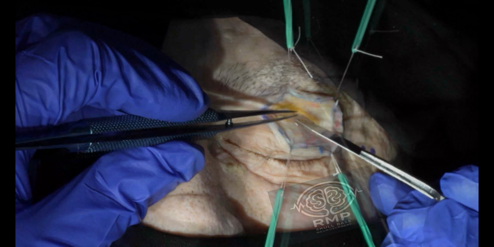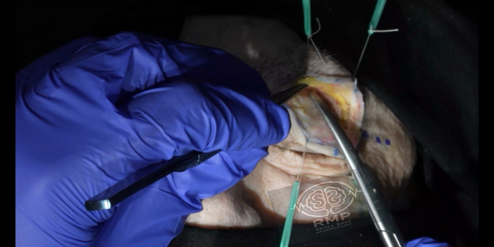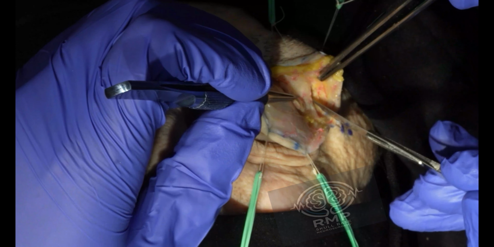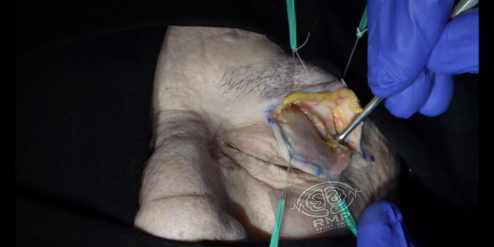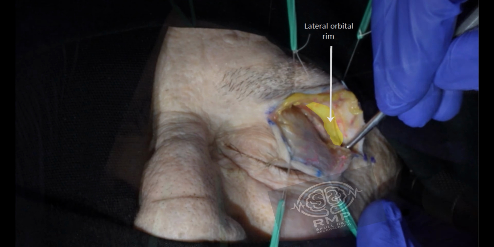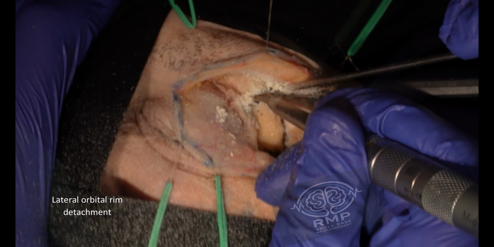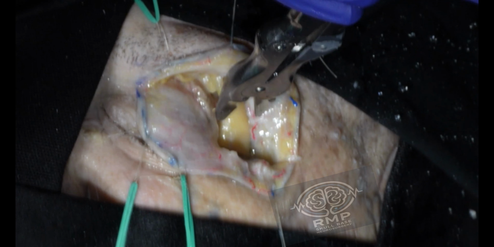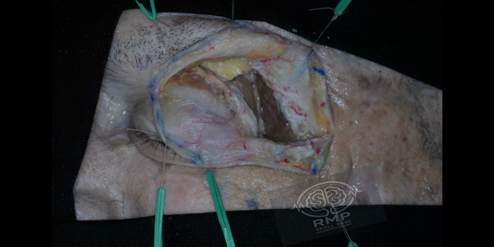Then submuscular dissection is carried down to find the orbital rim. Temporalis muscle is disinserted minimally from the orbital rim. Here we prefer to perform a 2x2 lateral orbitotomy to increase the maneuverability corridor and minimize orbital retraction. In this view, we can appreciate the orbital content and the temporalis muscle.